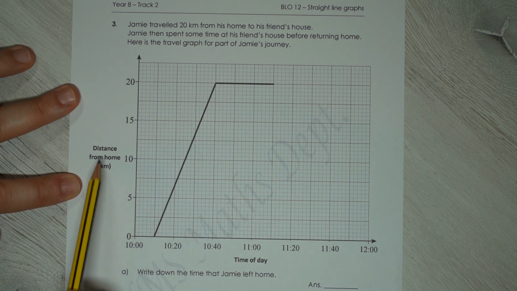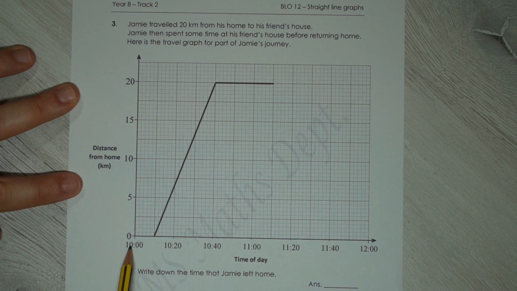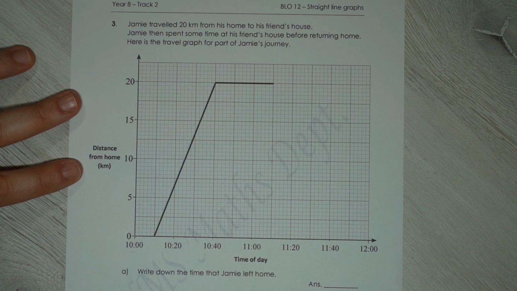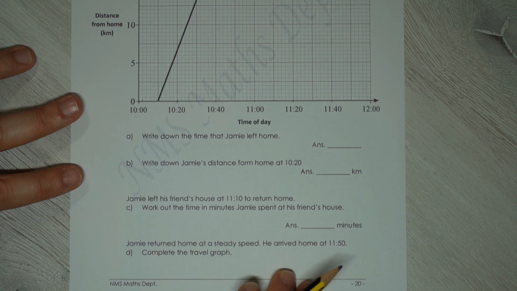So, here we have the distance from home in kilometers. Here we have the time of day. So here it is 10, 10:20, 10:40, 11, etc. So from here to here, it is 20 minutes. We have 10 small boxes, so 10 small boxes represent 20 minutes. So every small box represents 2 minutes. And you have these questions.